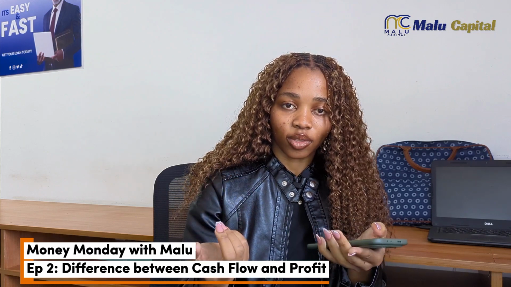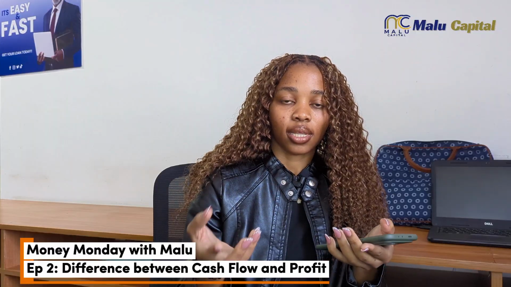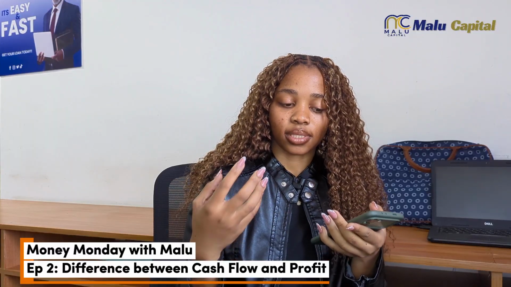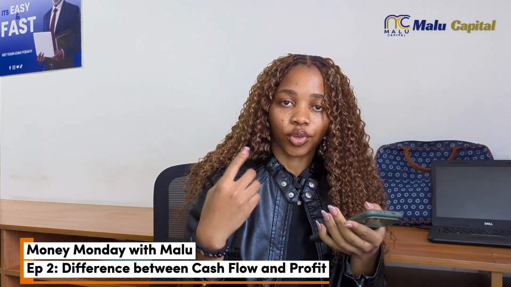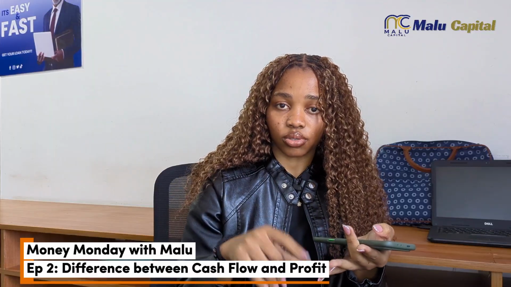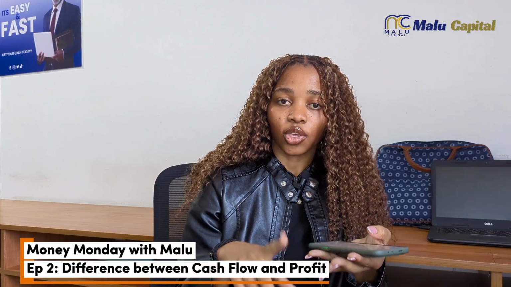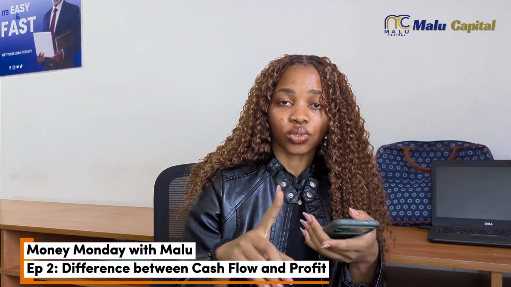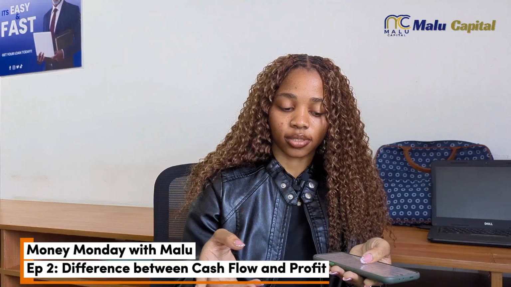And why, you might ask, is cash flow management important? Well, when you have a healthy cash flow, you'll be able to pay your rentals, your salaries to your employees, you'll be able to buy stock, and you will take advantage of growth opportunities.